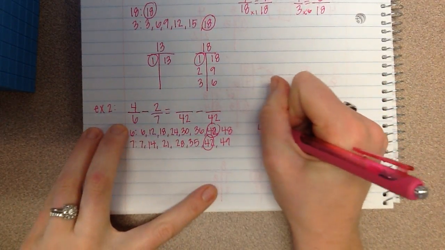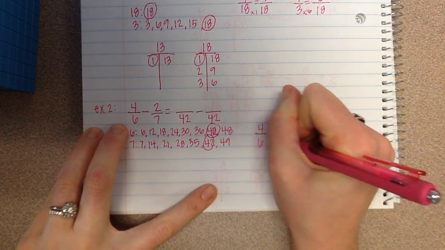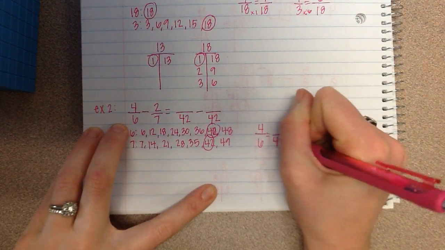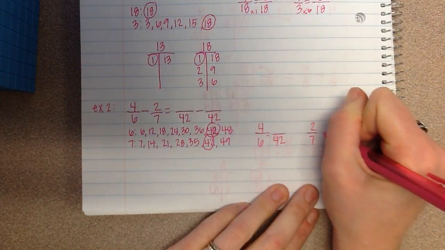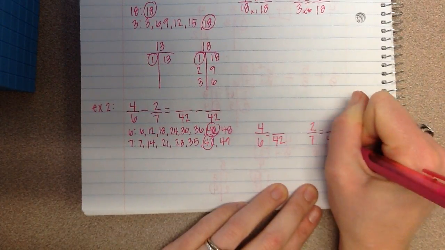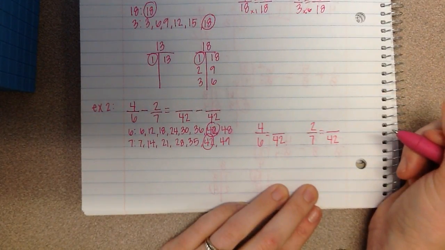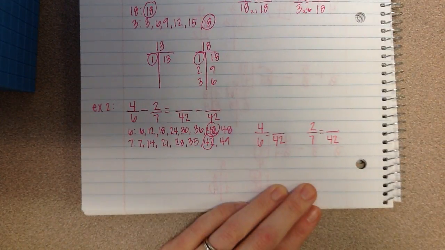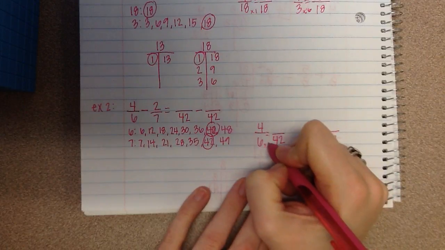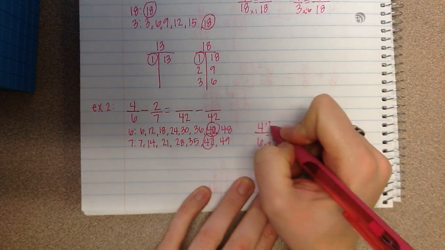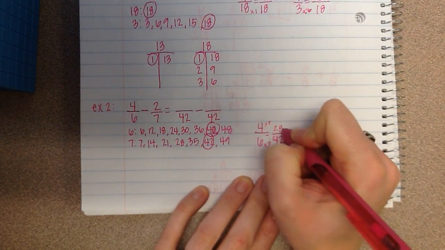So 4/6 equals something over 42. Got that one here. And then 2/7 equals something over 42 here. Okay, so then how does 6 get to 42? Times 7. So 4 times 7 equals 28.